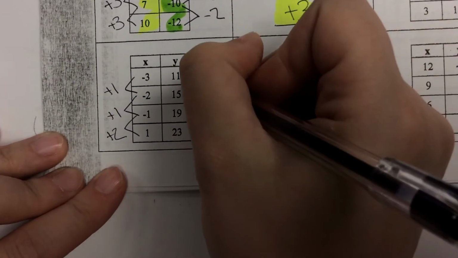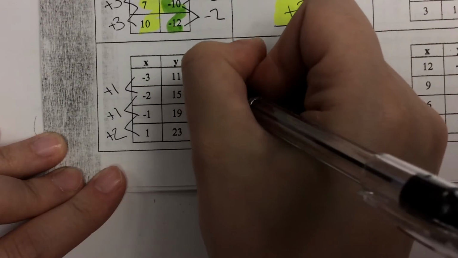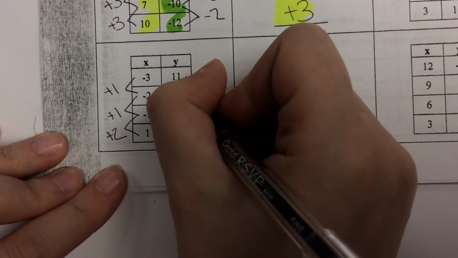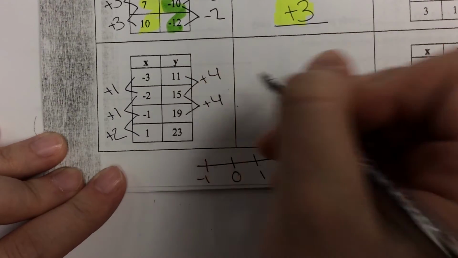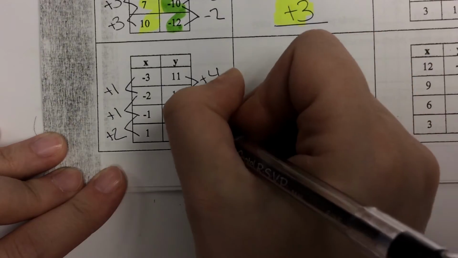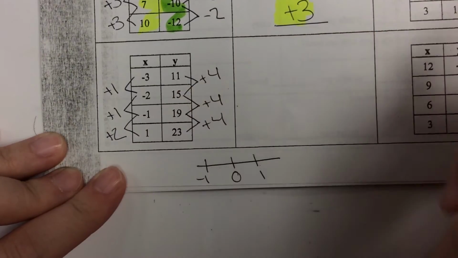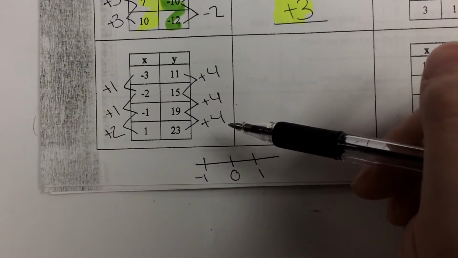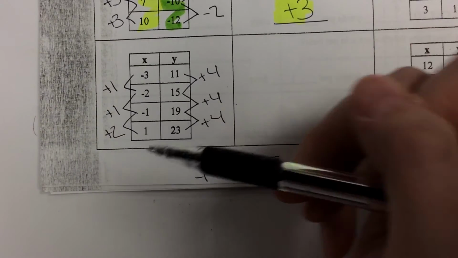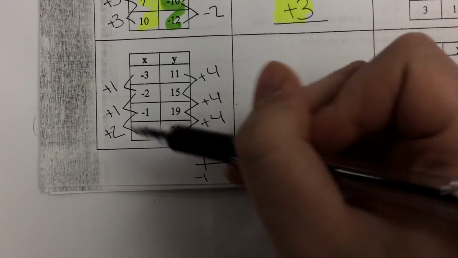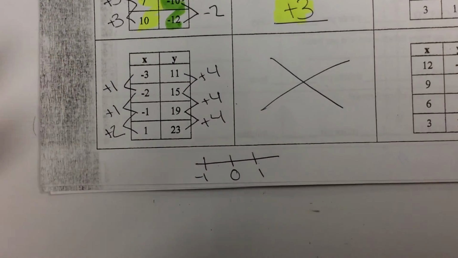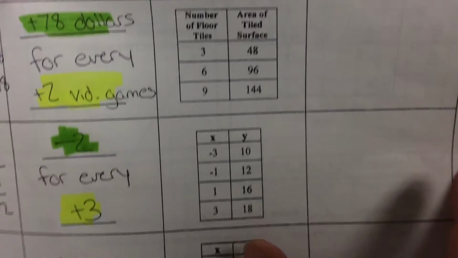Let's try this one. 11 to 15, it's plus 4. 15 to 19, plus 4. And 19 to 23, plus 4. So we do have a constant change over here in our y-coordinates, but we don't in our x-coordinates. So we cannot express this as a rate of change because it changes right here. So there's nothing we can do with this one. This is not a constant rate of change. All right, I want you to try the 3 on the right on your own, and let's flip over here to the next page.